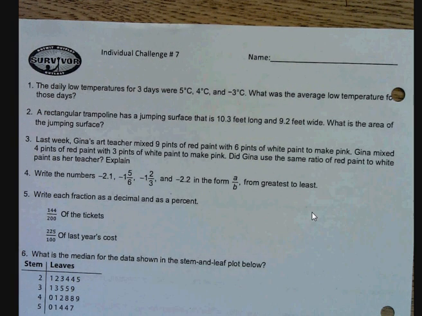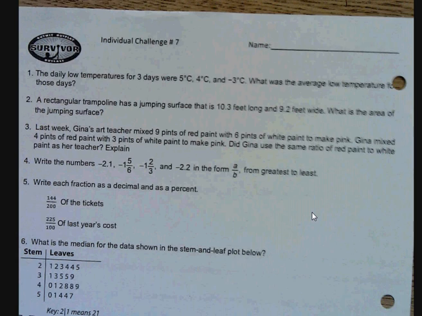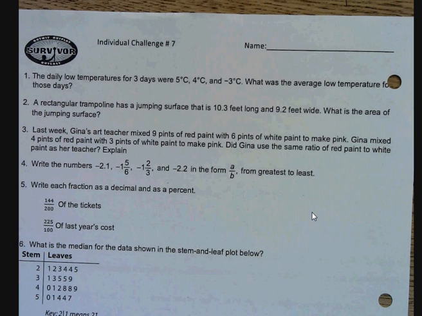All right, welcome to individual challenge number 7. Let's look at number 1. The daily low temperature for 3 days was 5 degrees Celsius, 4 degrees Celsius, and negative 3 degrees Celsius. What was the average temperature for those days? So what we need to look at is the word average.